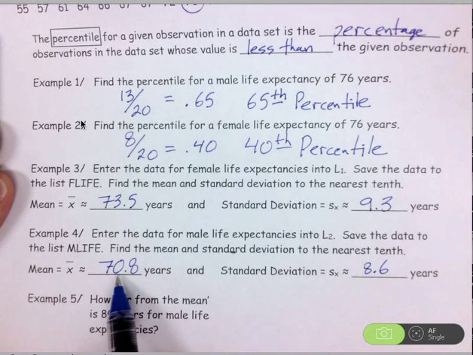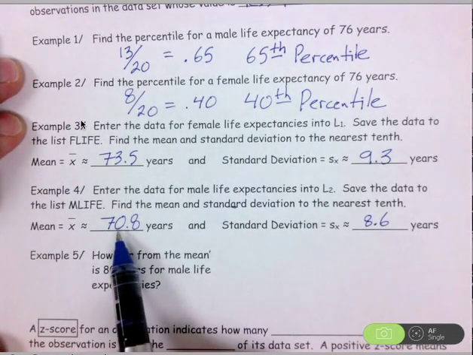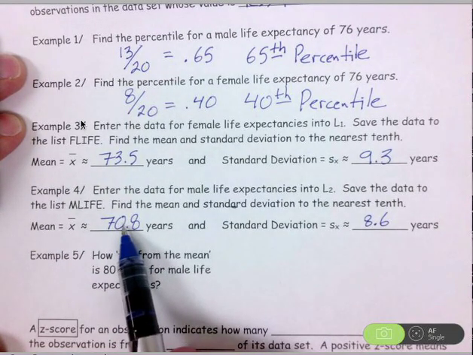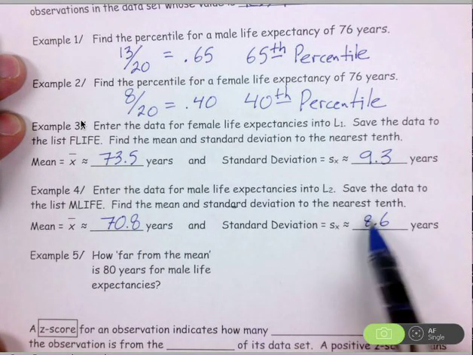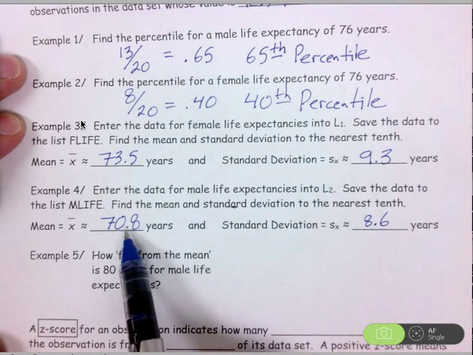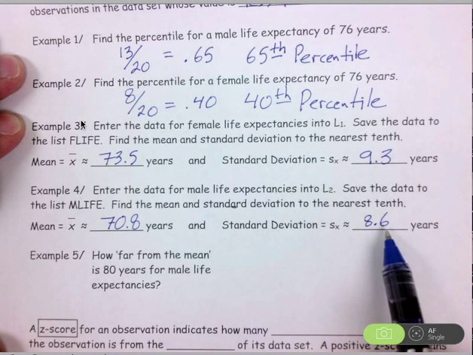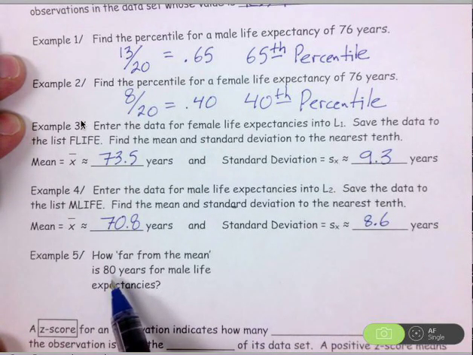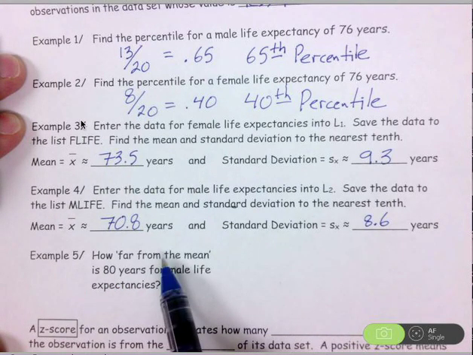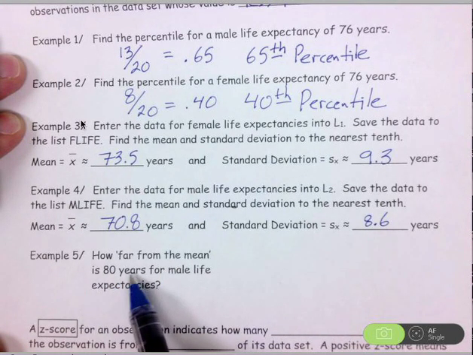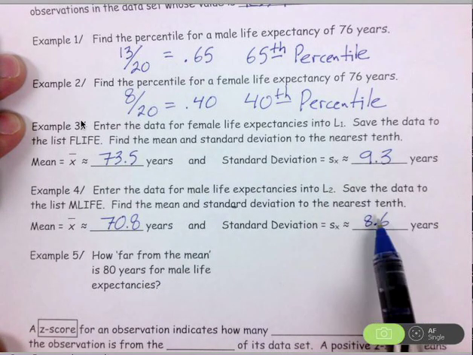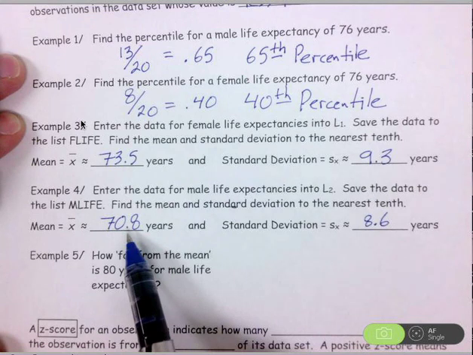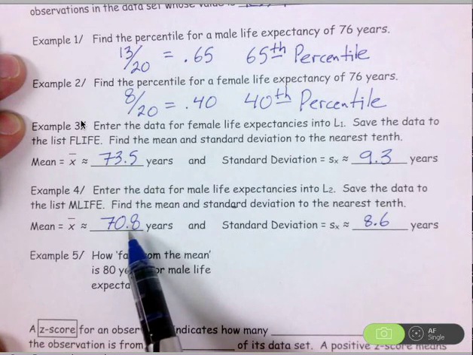Well, males have a life expectancy of about 71. I rounded it off just for the purposes of discussing it. Again, the standard deviation is about 9. Well, wait a minute. If you take 71 and add 9, what do you get? About 80. So the idea is, how far from the mean is a life expectancy of 80 years for males? It's about 1 standard deviation above the mean. So how many standard deviations you are away from the mean, that is a useful way of describing the position of an observation in a data set.